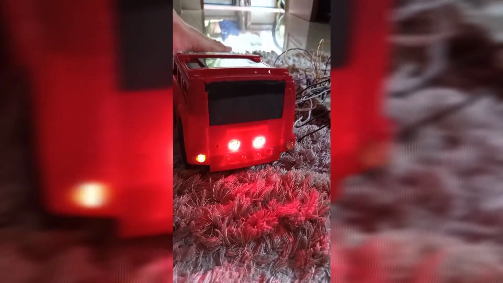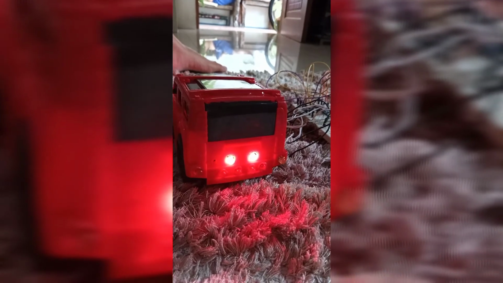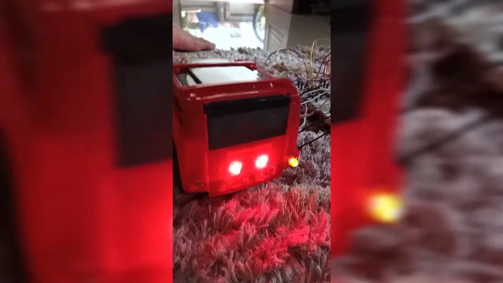So let's see what it can do. That's our signal light, the left signal light. Then for our right signal light, okay.